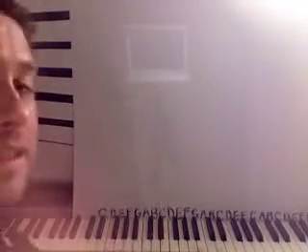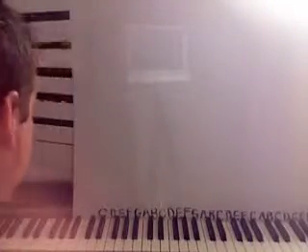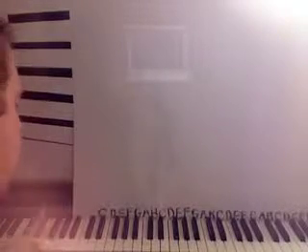And remember, we're not listening to the top note in the right hand because that's not going to tell us what the name of the chord is. It's not going to tell us what key we're in. It might, but that would just be a coincidence. So we're listening to that bass note, key of G.